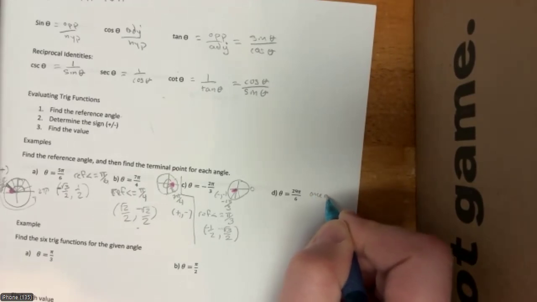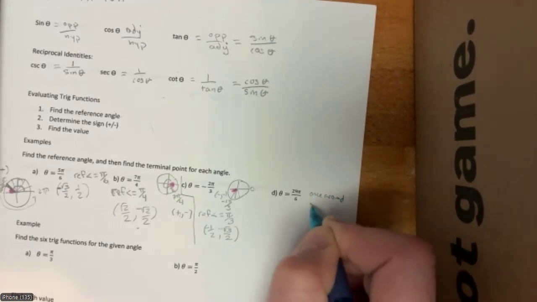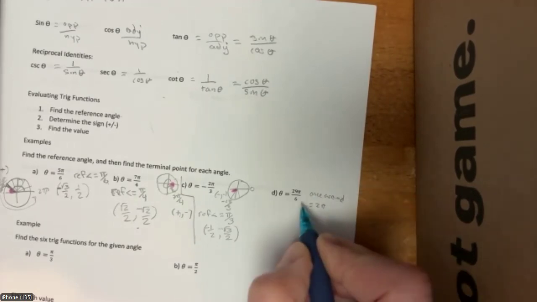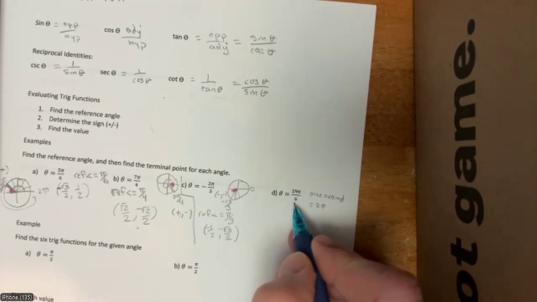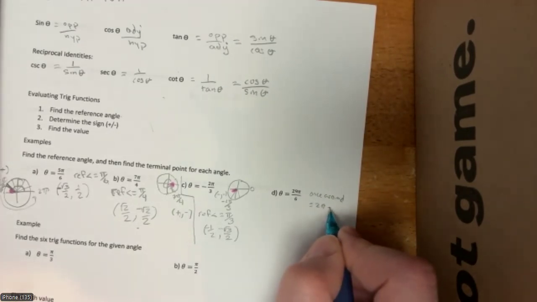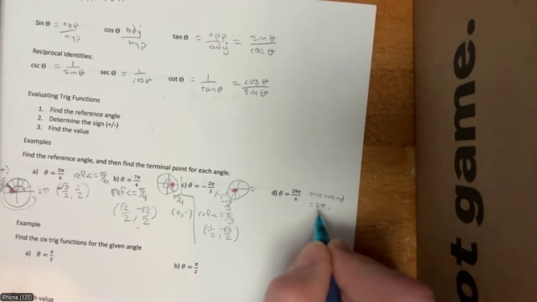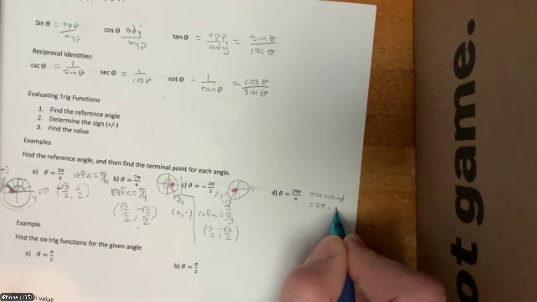Once around the circle is 2 pi. So if I can subtract multiples of 2 pi until I get to an angle that's less than 2 pi, I'll be able to determine in what quadrant this angle is. So I want a common denominator so it's easier to figure this out. The common denominator is 6. So 2 pi, if I multiply it by 6 over 6, is the same as 12 pi over 6.